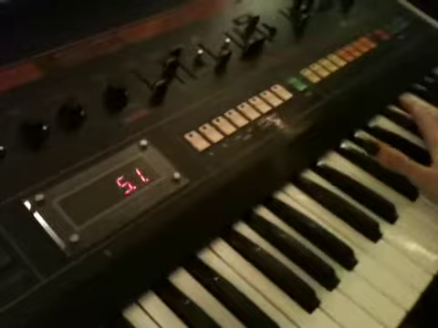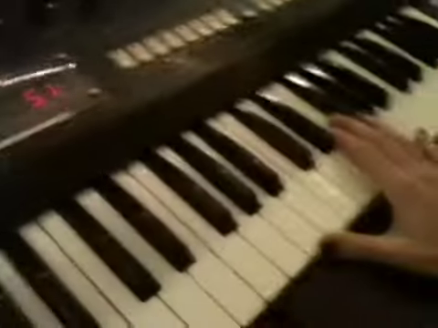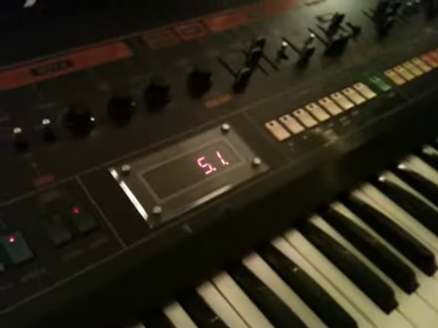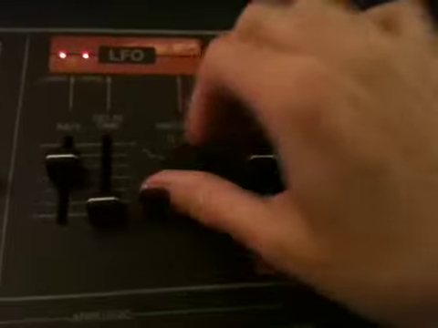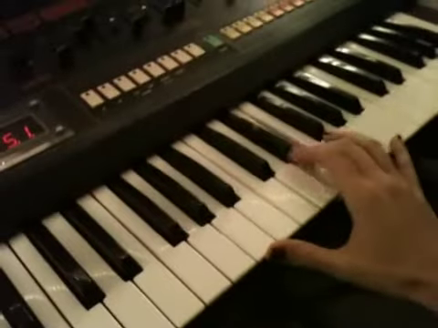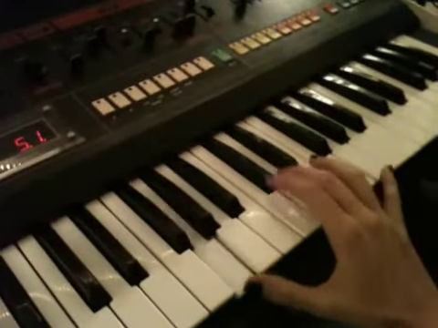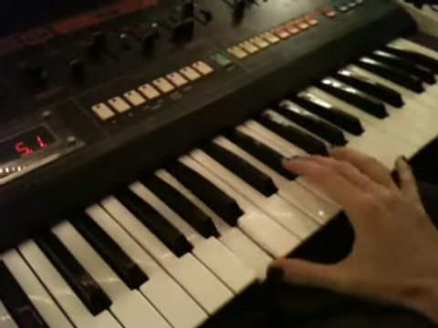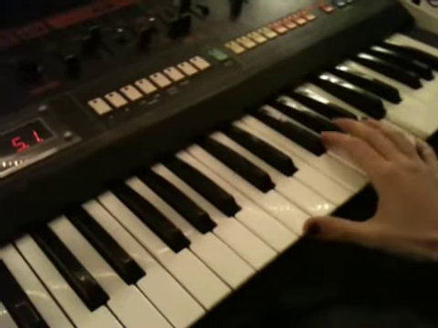Okay, here's our saw wave. Okay, here's our square wave. And random sample and hold. Okay, I'll go back to our square wave. And you can actually use this for making a little song out of. Okay, something basic as that. Back to our sample and hold.